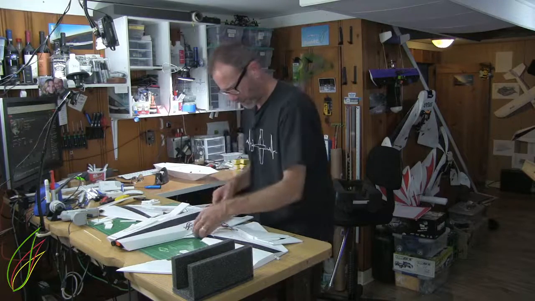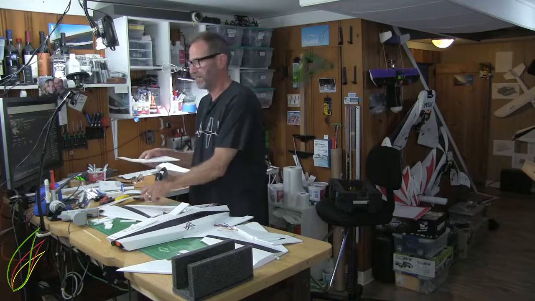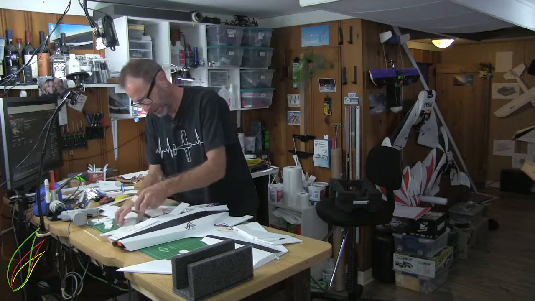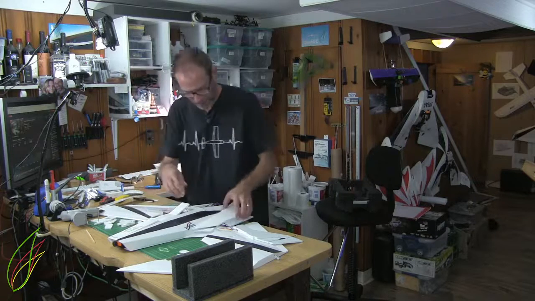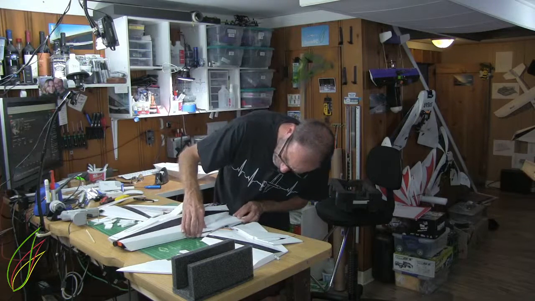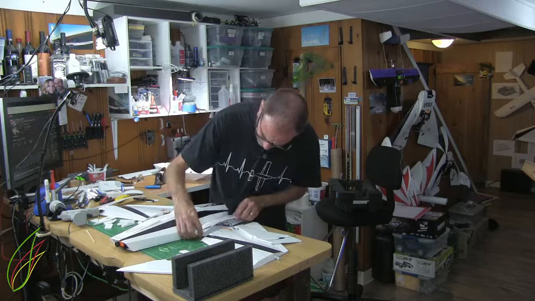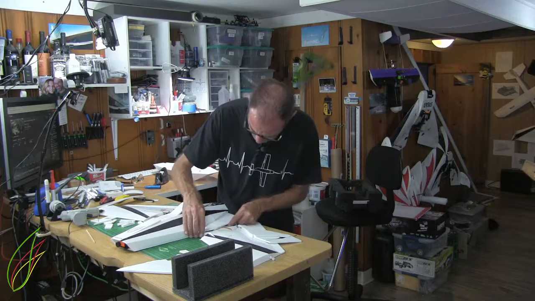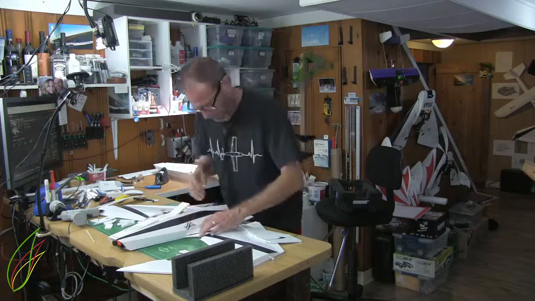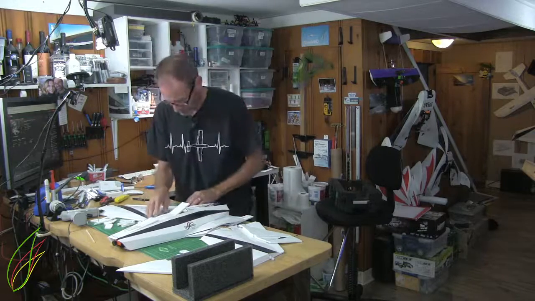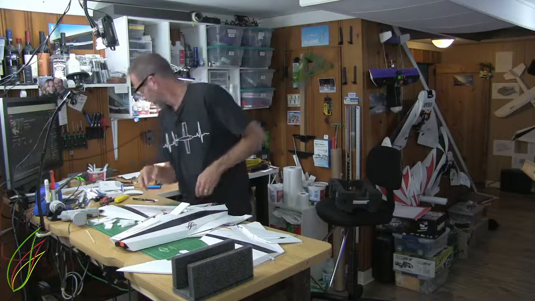So now, there's supposed to be these little pieces in here, and I forgot to glue them in, and I don't know exactly where they go. Do they go on... I think they go... I should have marked them. Oh, let's look at the plans.